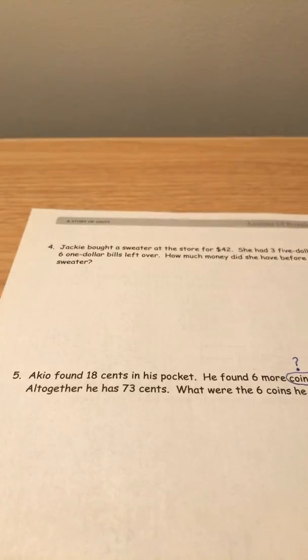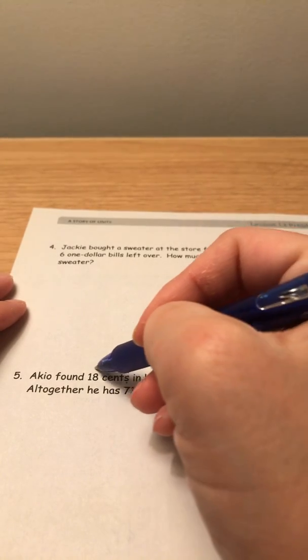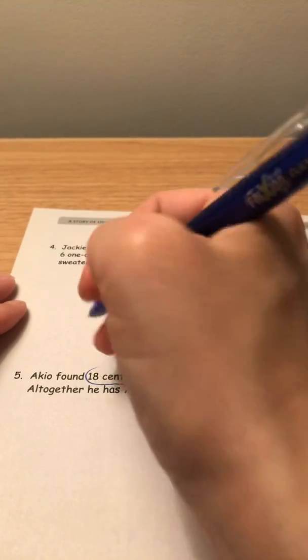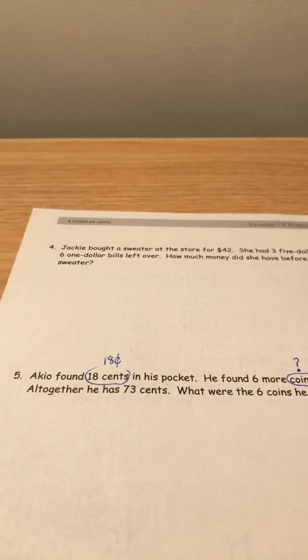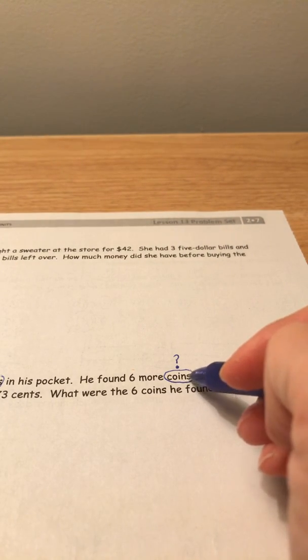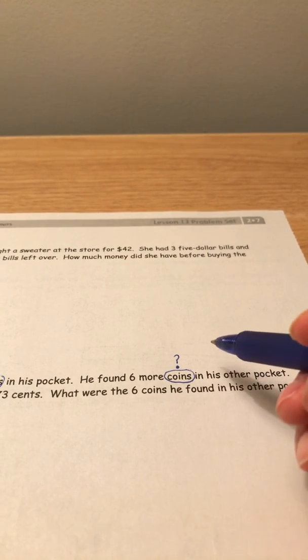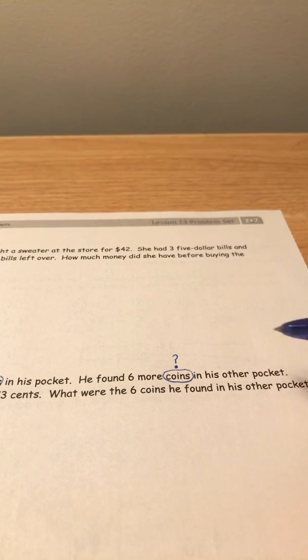Okay, wow. So here, we don't know what his coins were, but we do know the value was 18 cents, right? Over here, we don't know what the value is because we don't know which 6 coins he found, right? He might have found 6 pennies and that would only be 6 cents. But if he found 6 dimes, that would be 60 cents.